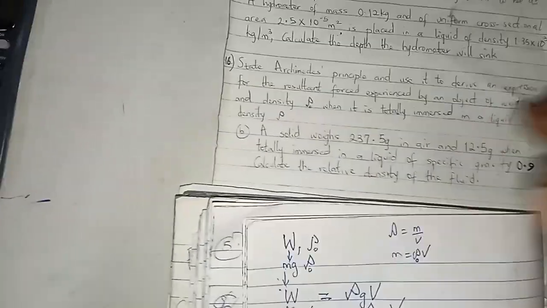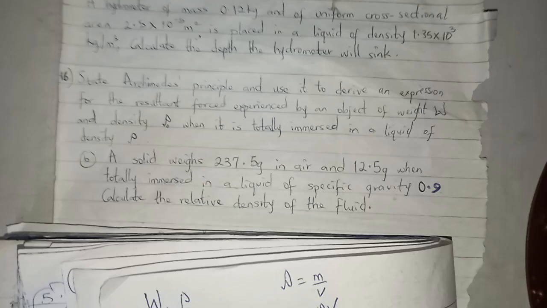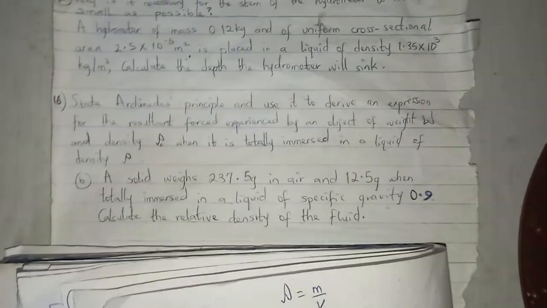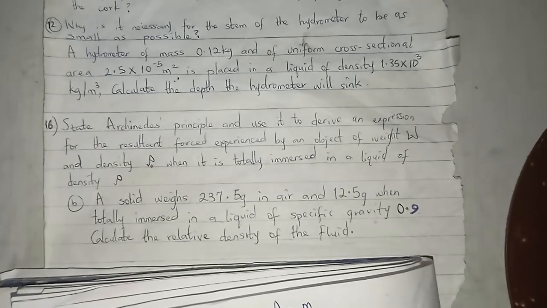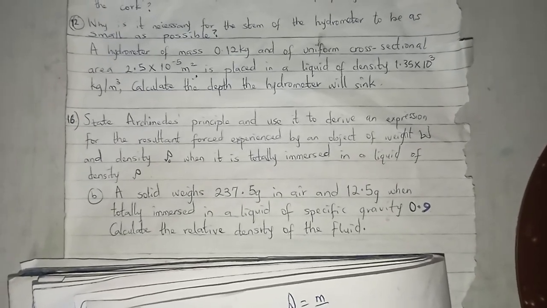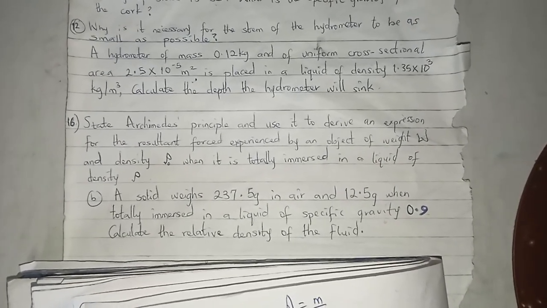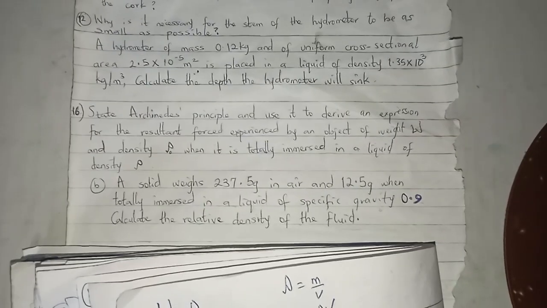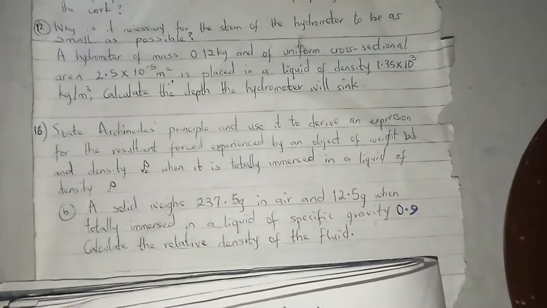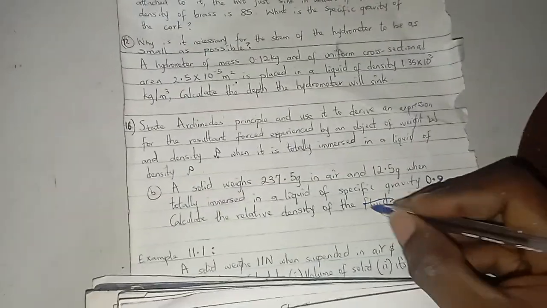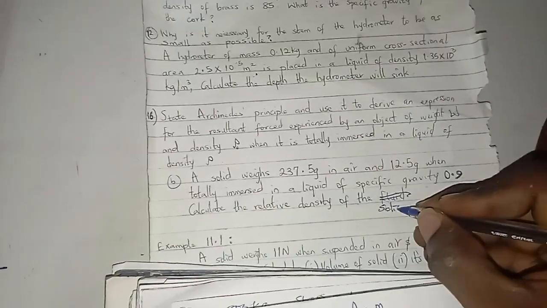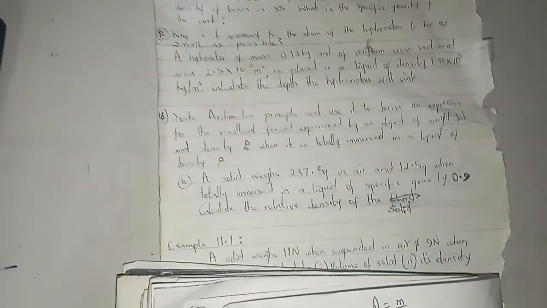Okay. Let's answer the next question. They said a solid weighs 237.5 gram in air and 12.5 gram when totally immersed in a liquid of specific gravity 0.9. Calculate the relative density of the fluid. That thing they said fluid is supposed to be relative density of the solid. You know that sometimes your textbook will be speaking English that puts people in trouble. So it's supposed to be relative density of solid.